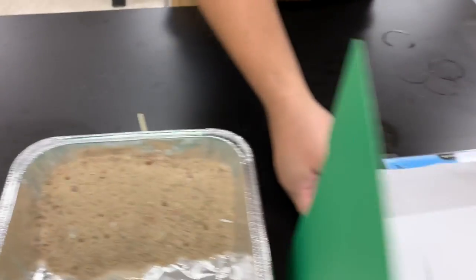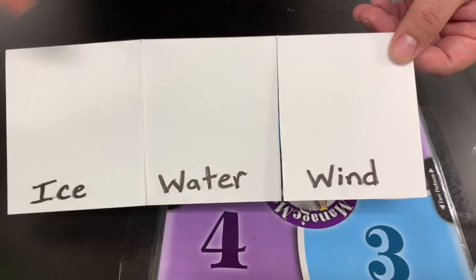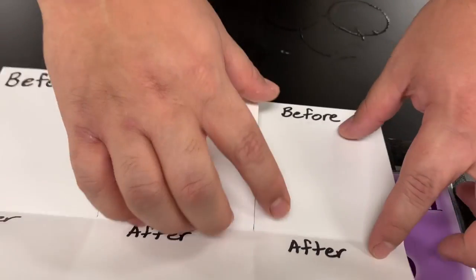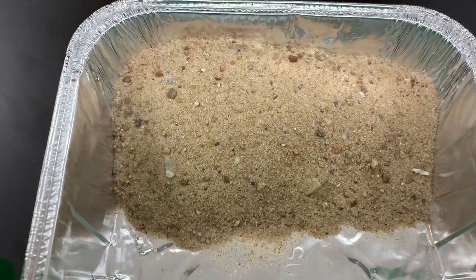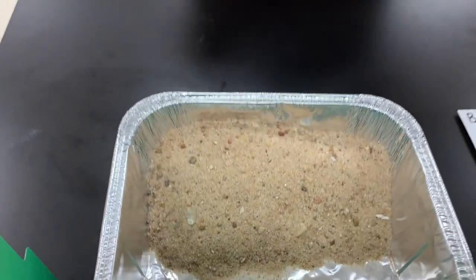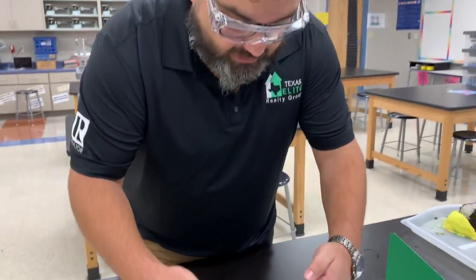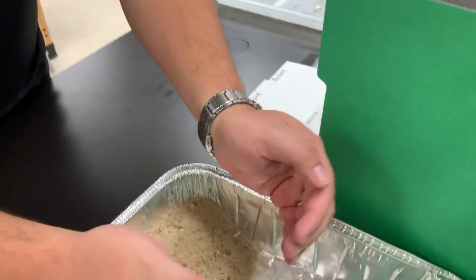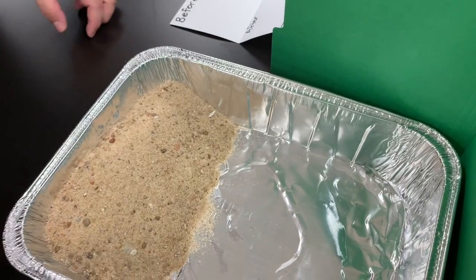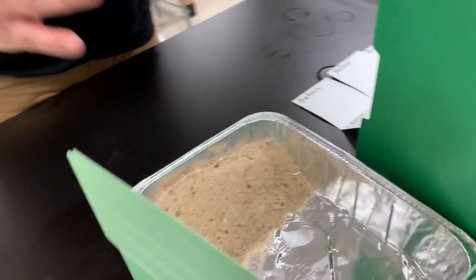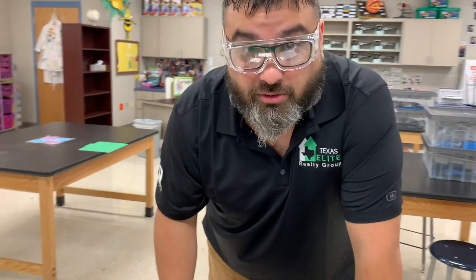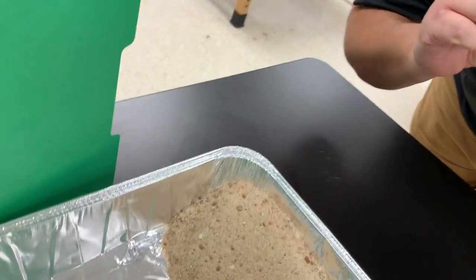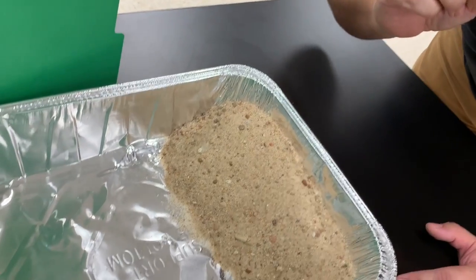Before we get started, here under your wind section, go ahead and draw this landform before, which is simply what you see here on one side of the pan. Now I'm going to begin to try and move this part of the sand over to this edge. We've set up some manila folders here so sand doesn't get all over the place, and let's see how this goes. Wearing my safety goggles. Always gotta be safe. And wish me luck.